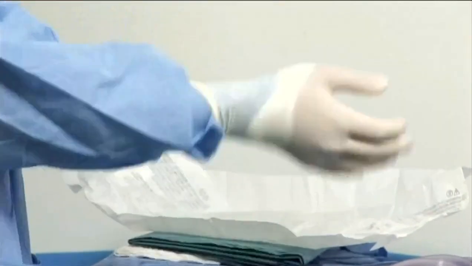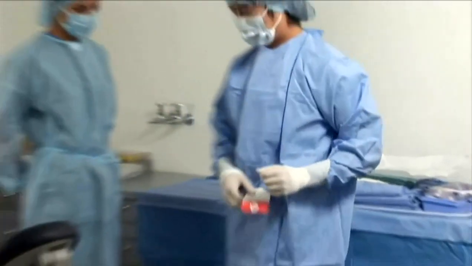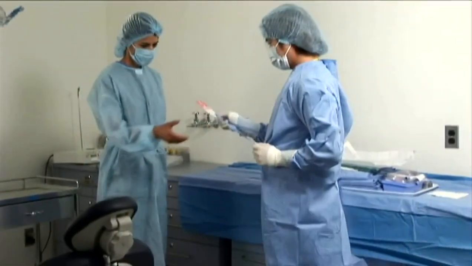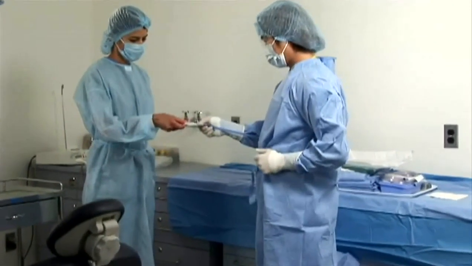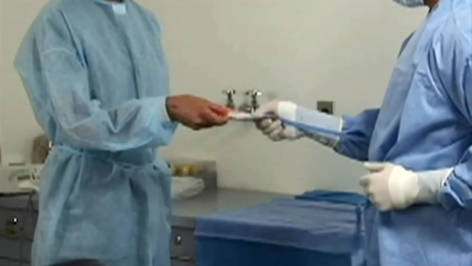The last tie for the gown of the sterile assistant is located in front of the gown. The sterile assistant will pick up the paper tab that holds the ties together in the front of the sterile gown. By grabbing the paper tab, this will release the ties. Now the sterile assistant can give the non-sterile assistant this tab.